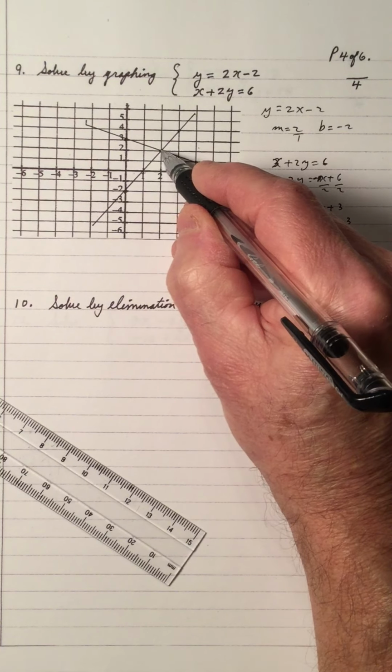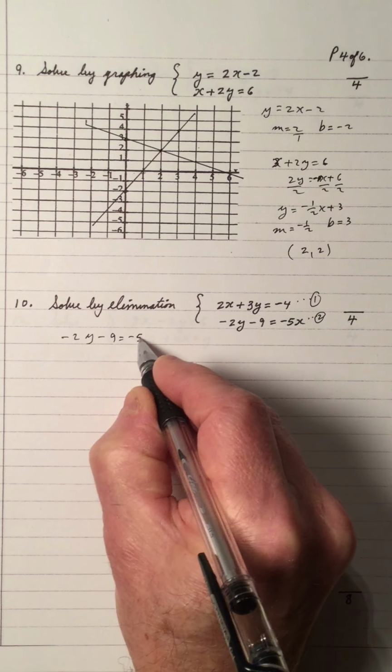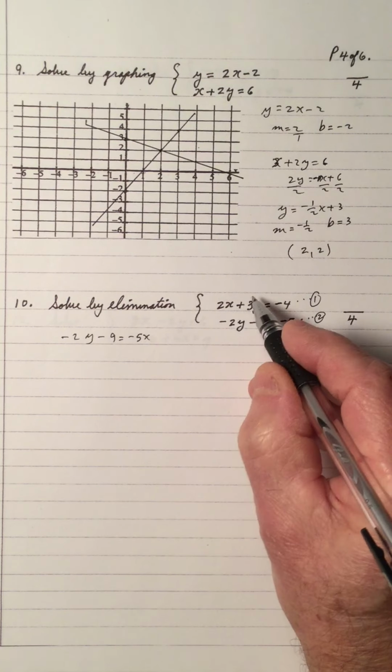Number 10, solve by elimination. This is equation 1. This is equation 2. Number 1 is perfect. I'm going to rewrite equation 2. When I solve by elimination, I like to have both equations as an x, a y, equals a number. So 5x minus 2y equals 9.